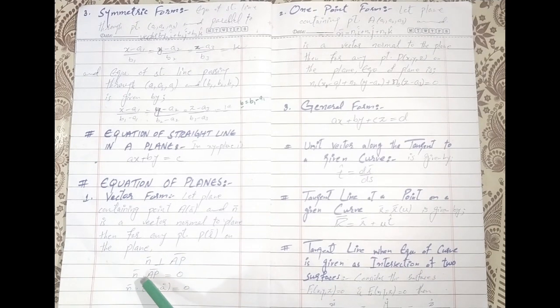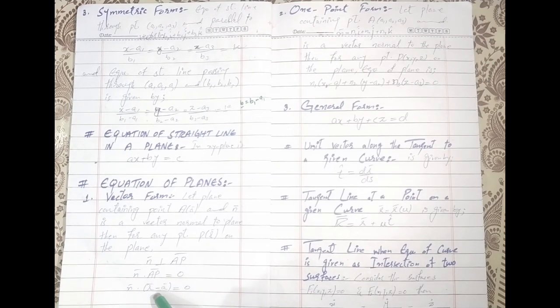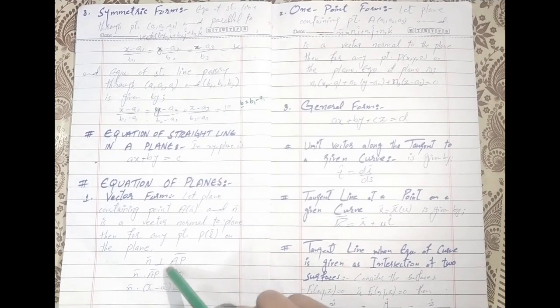Then we know that the inner product, or dot product, of perpendicular vectors is 0, and if we put in the values of AP, we get (r minus a) dotted with n equals 0. So that is the equation of a plane in vector form.